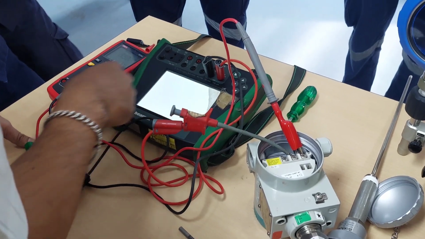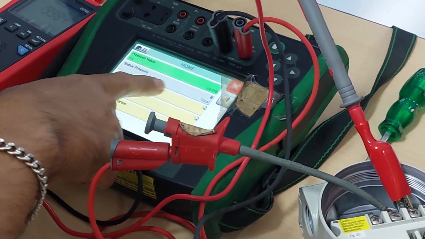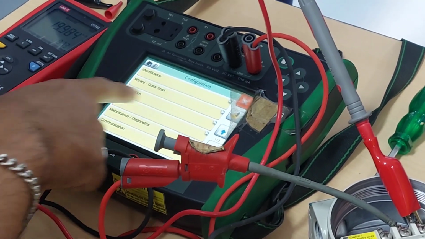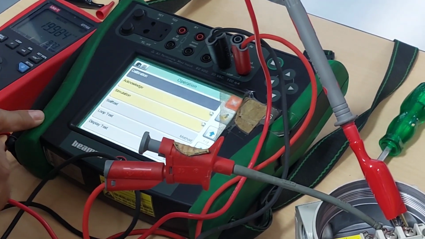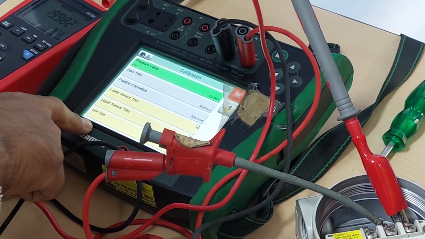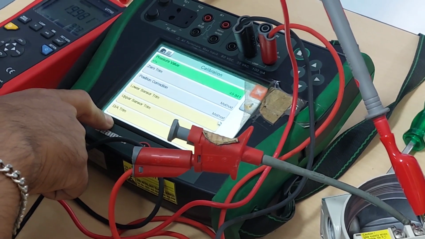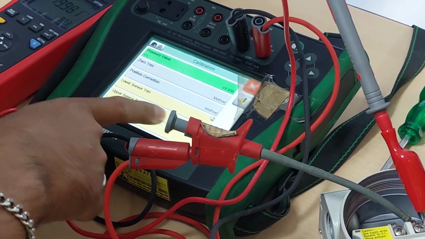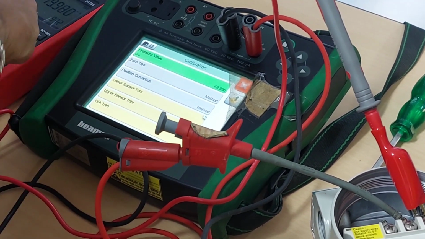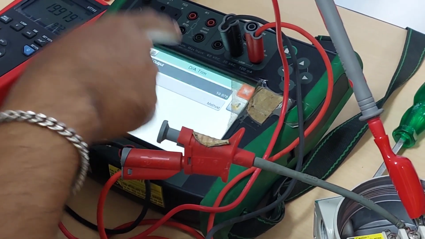Where did we see the calibration earlier? Operation, right? Configuration. Configuration, then operation, then calibration. Calibration. Then, operations. No, we don't need to calibrate. We need to change the analog output to make it 20. Current output.